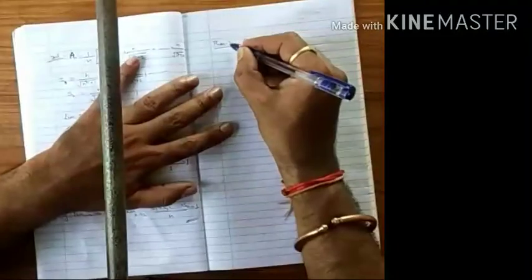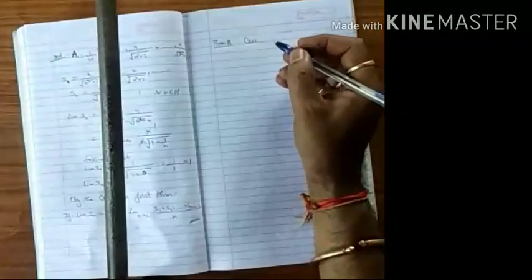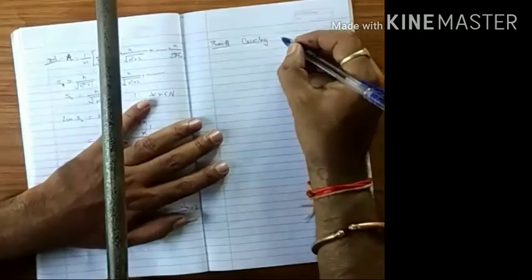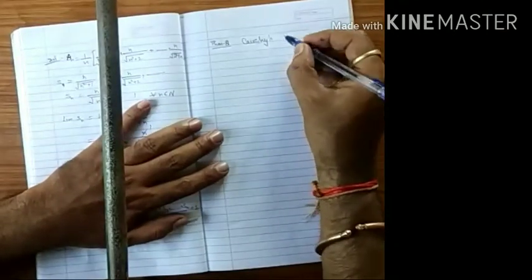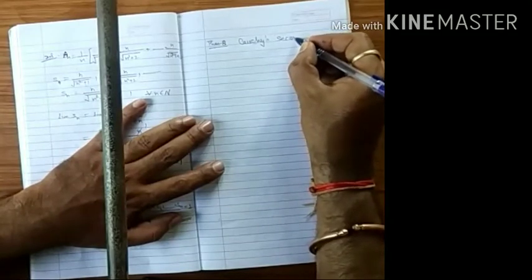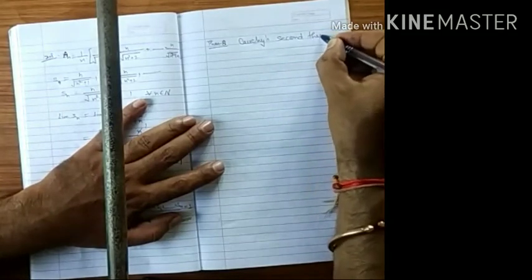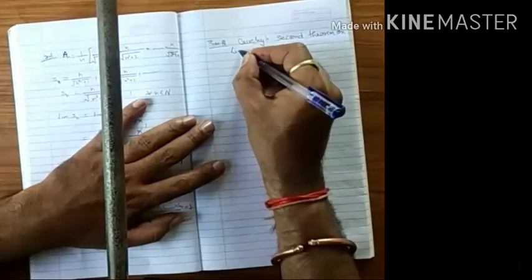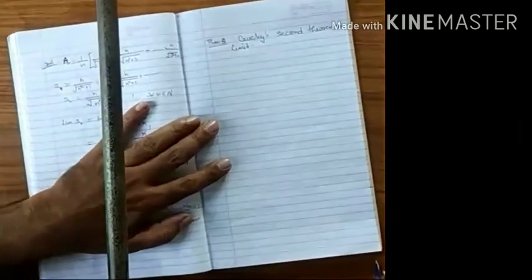This is the 8th theorem after the 7th. What is Cauchy's second theorem on limits?